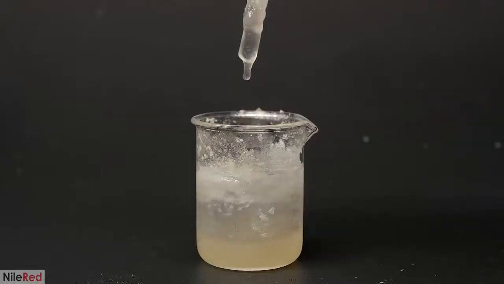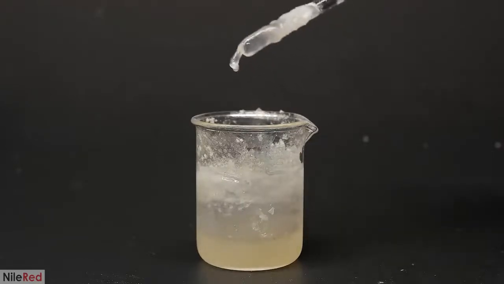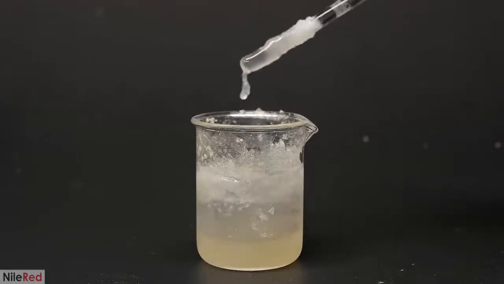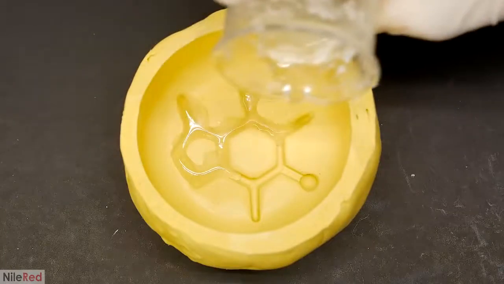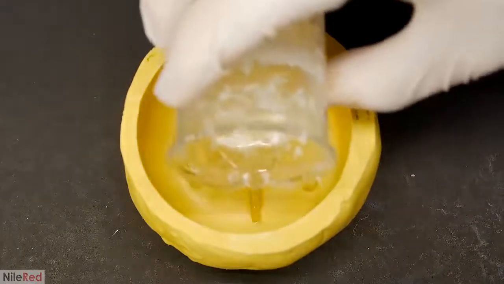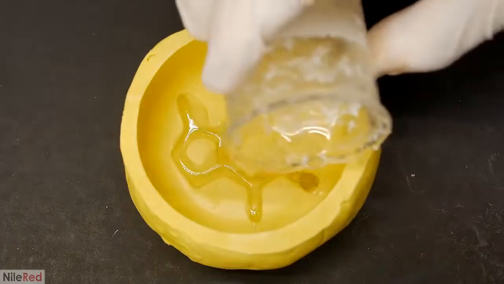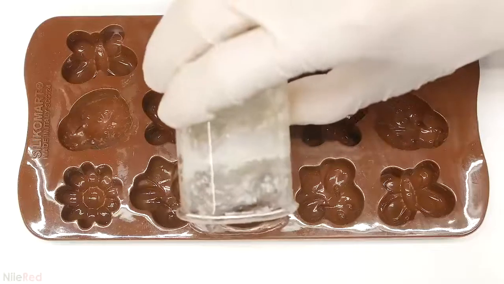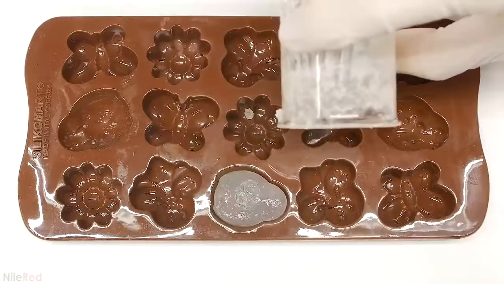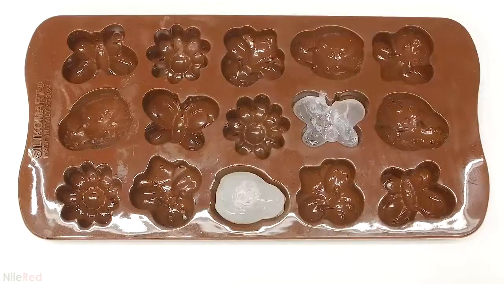When I was done, I was left with a viscous solution that would quickly freeze when even a small amount of the solvent evaporated. In my older video where I made soap, I also made a mold of the caffeine molecule. I carefully poured in the cellulose acetate, and I tried to make sure that there were no air bubbles. I still had quite a bit left over, so the rest of it was poured into another mold.